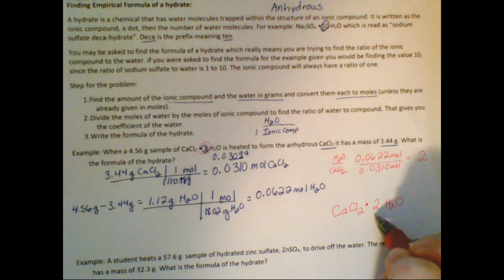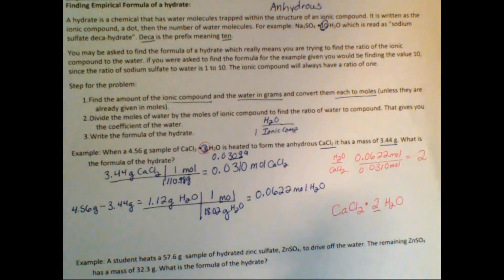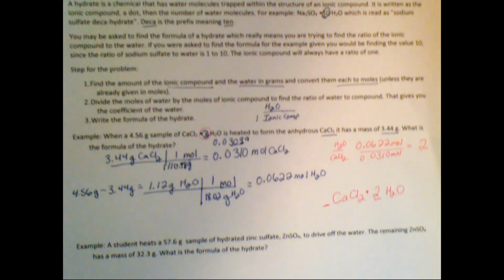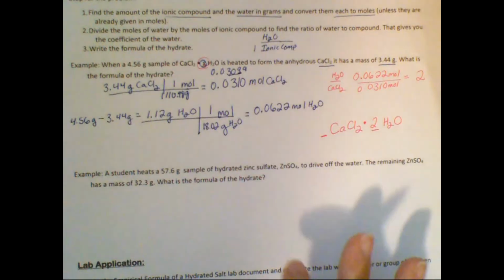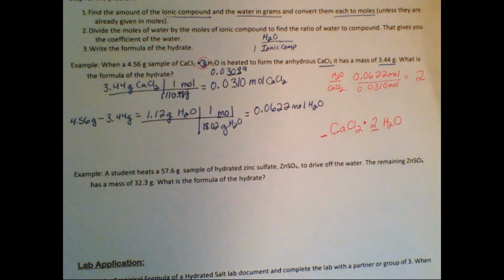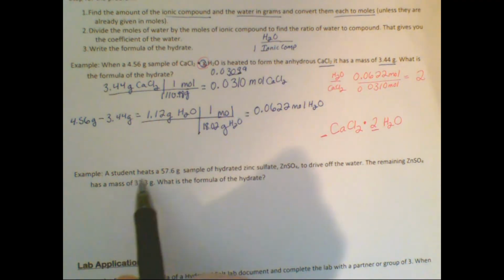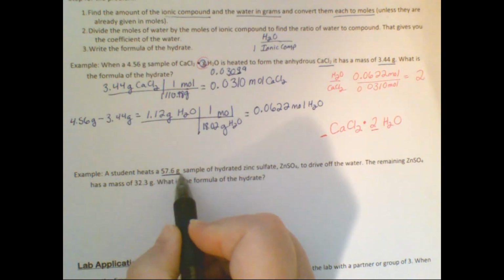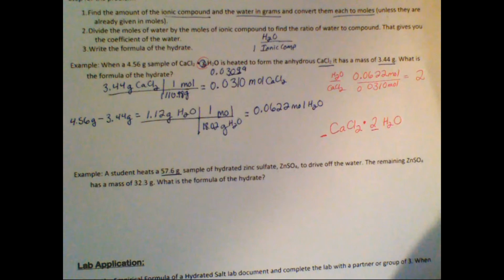A student heats 57.6 grams of hydrated zinc sulfate to drive off the water. The remaining zinc sulfate has a mass of 32.3 grams. What is the formula of the hydrate? So we know we have 32.3 grams of zinc sulfate, and our original mass was 57.6 grams. So if we subtract the zinc sulfate, we are going to have 25.3 grams of water driven off.